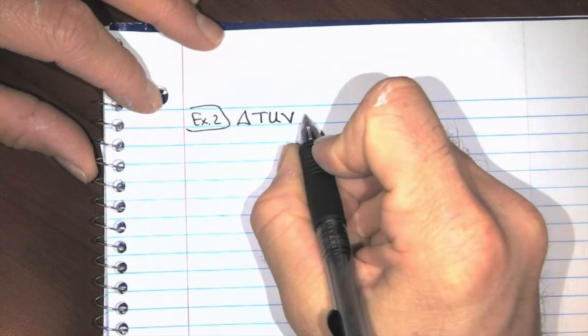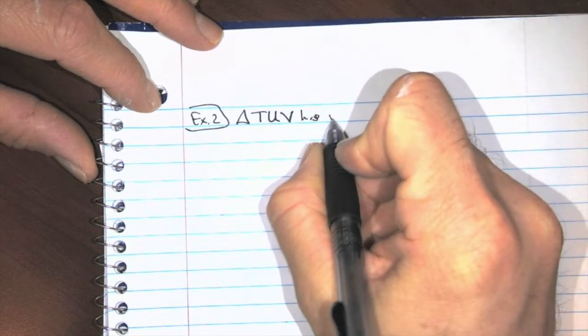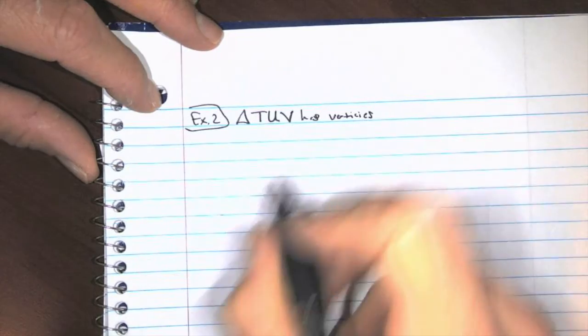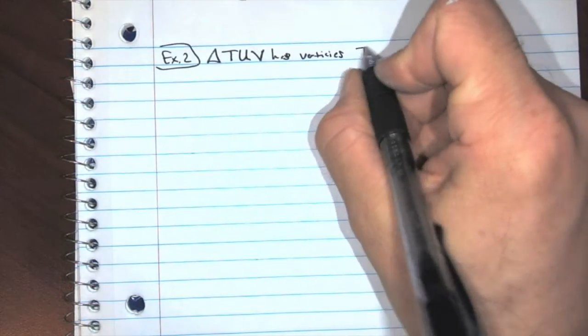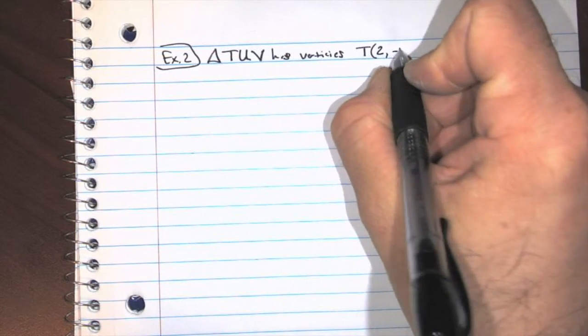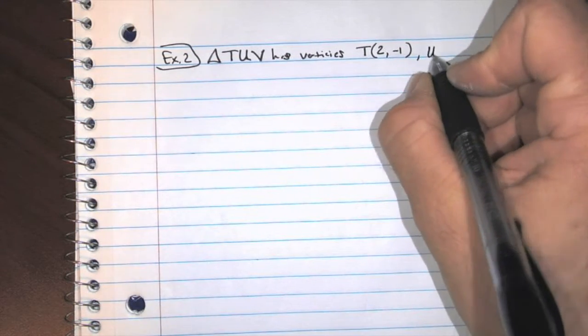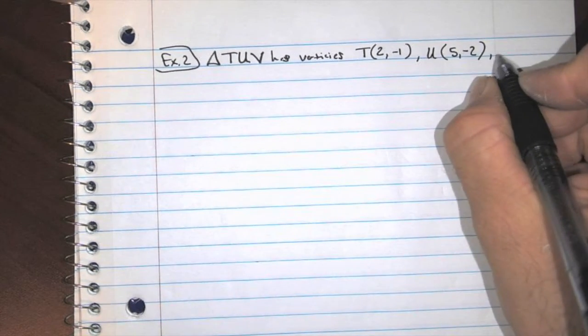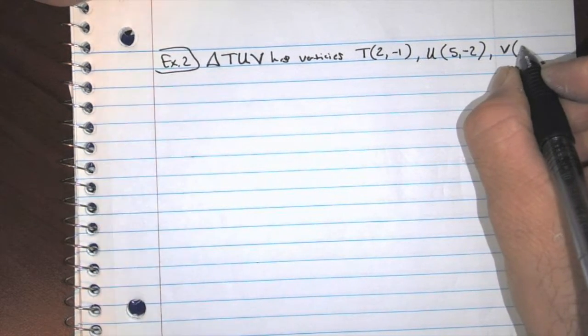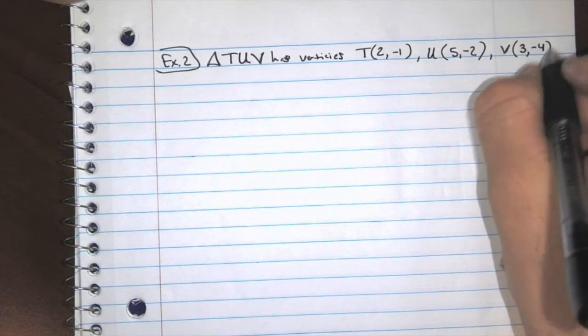Example 2. All right, let's do a triangle this time. Triangle TUV has vertices T, 2, -1, U, 5, -2, and V, let's do 3, -4.